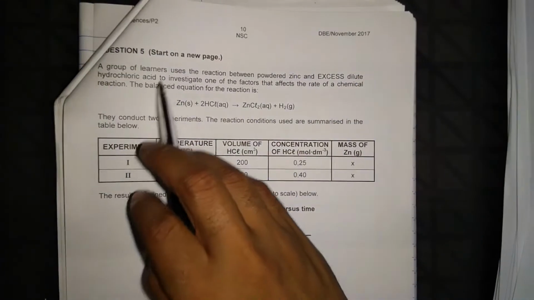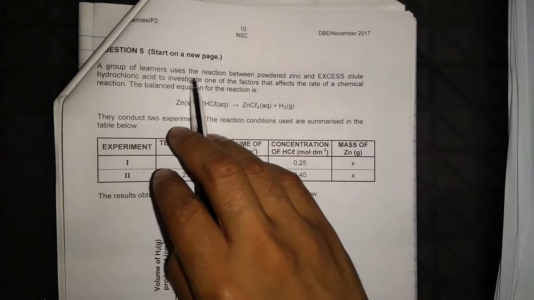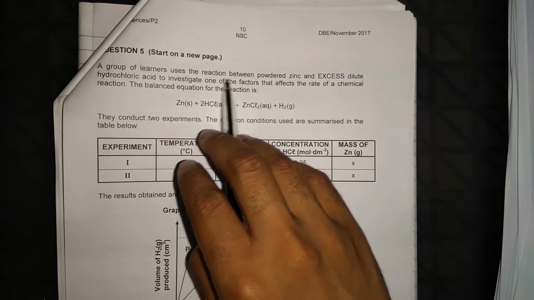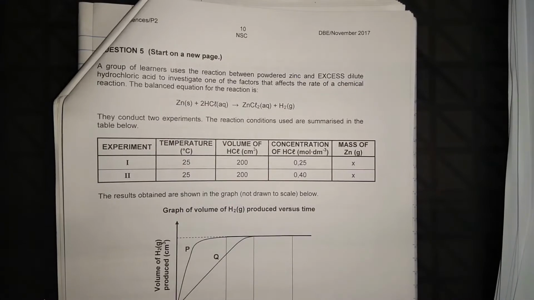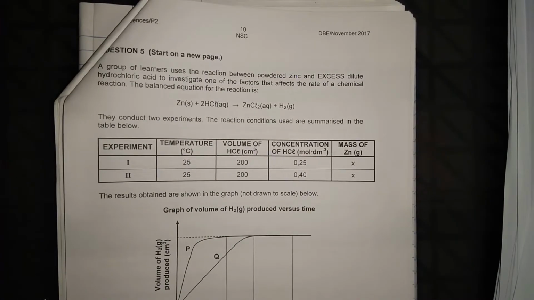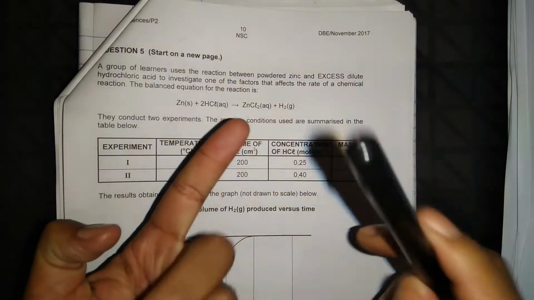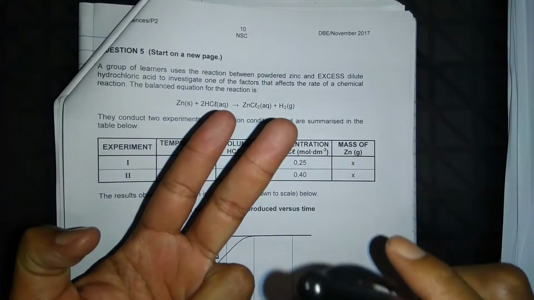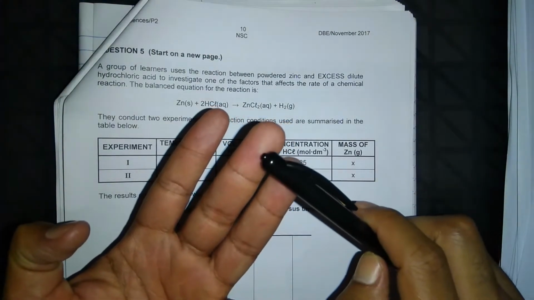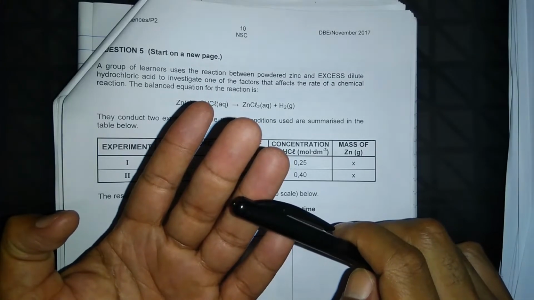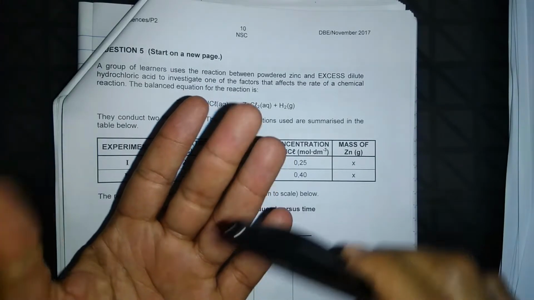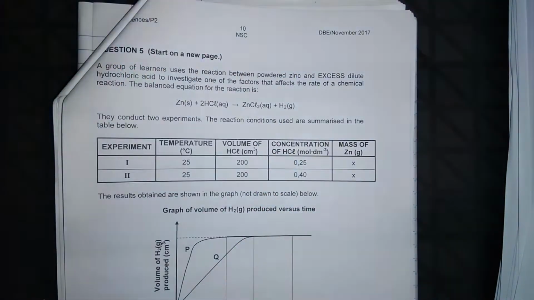Here we need to be careful, but they investigate one of the factors that affect the rate of a chemical reaction. So which factors affect the rate of reaction? Let's count them: concentration, temperature, pressure, as well as catalyst. What else? Oh, state of division. That's the fifth one.